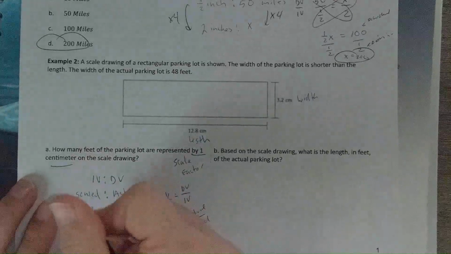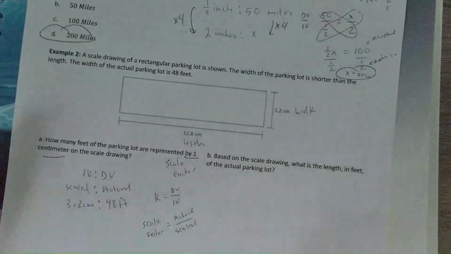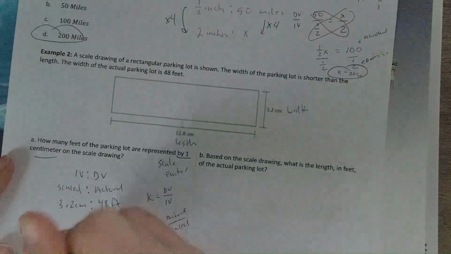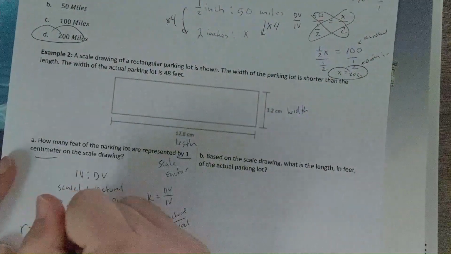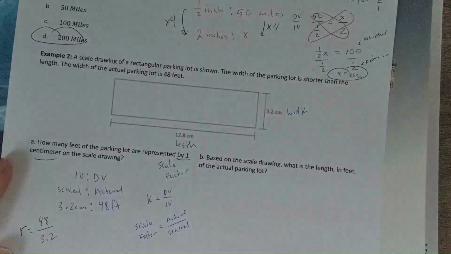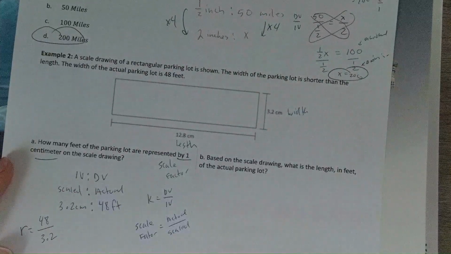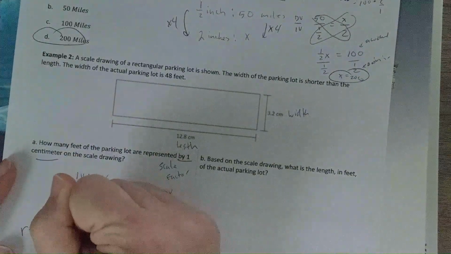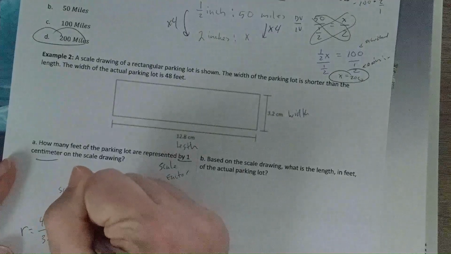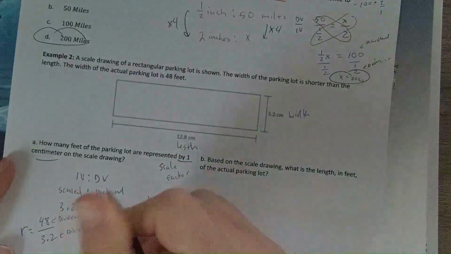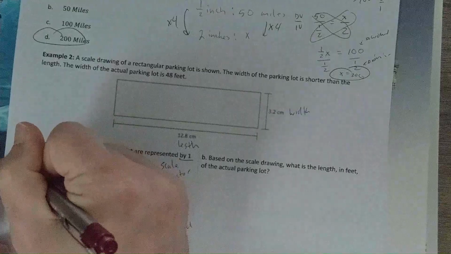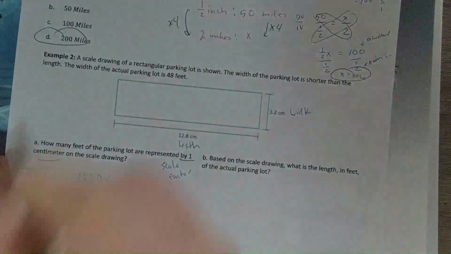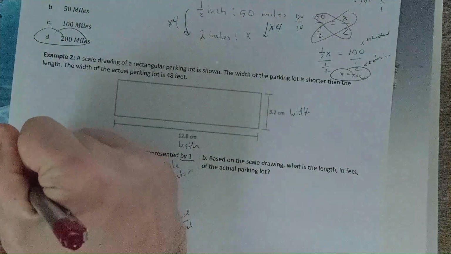And so this means that to get my scale factor, maybe I'll label that as R, it is equal to 48 divided by 3 and 2/10. Now I need to remember that the 48 is my dividend because it's my numerator, and 3 and 2/10 is my divisor. If I set this up, I have 48 inside my division symbol, and then 3 and 2/10 goes on the outside.